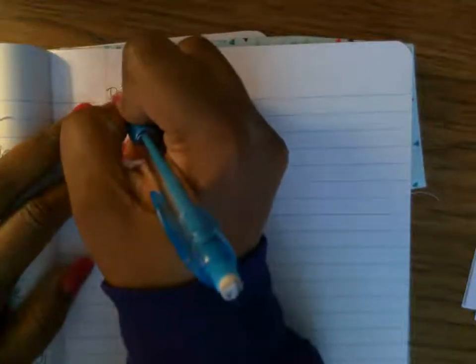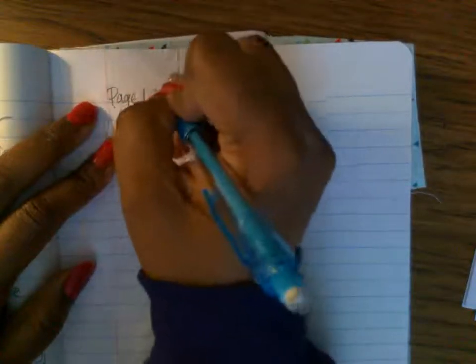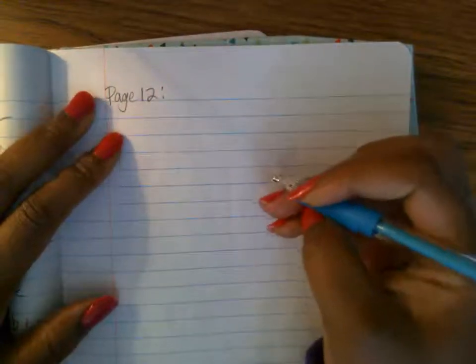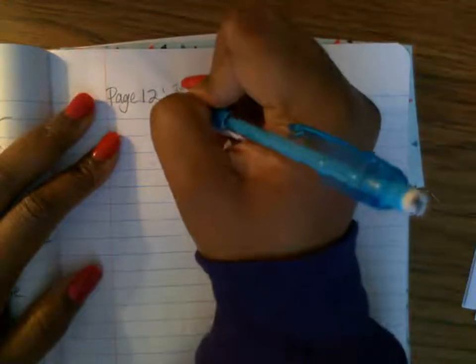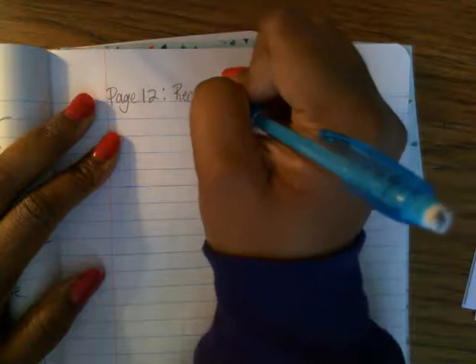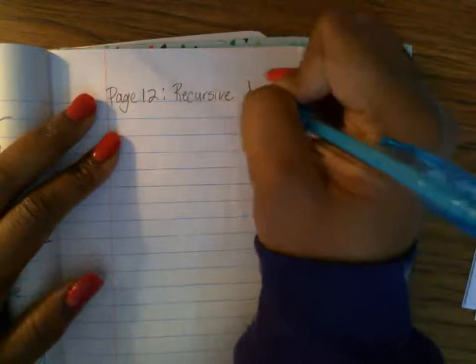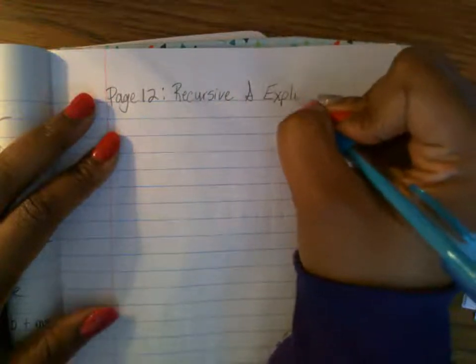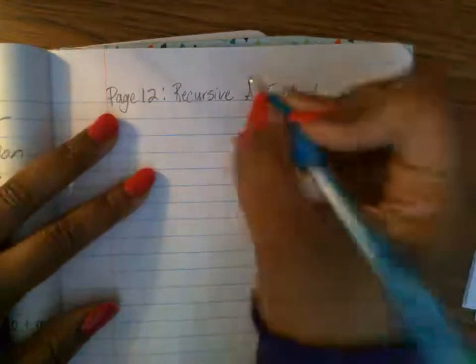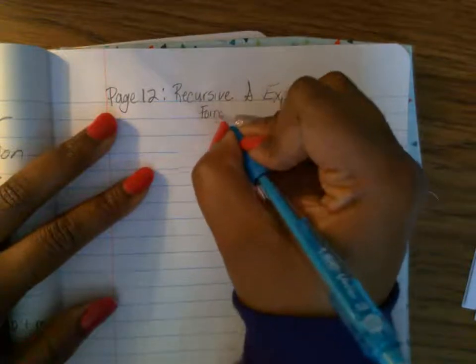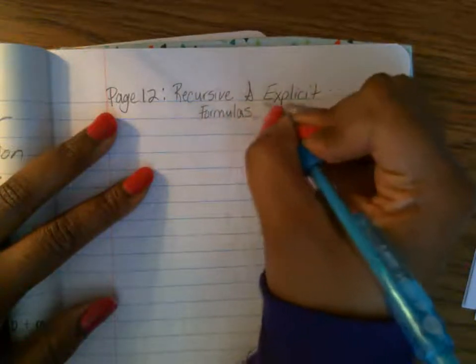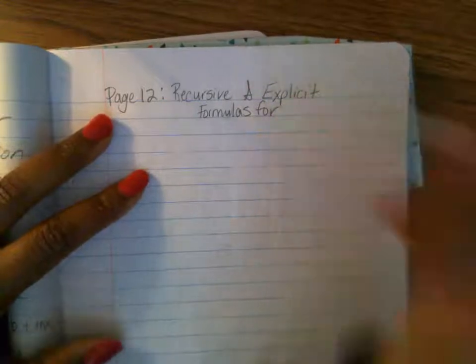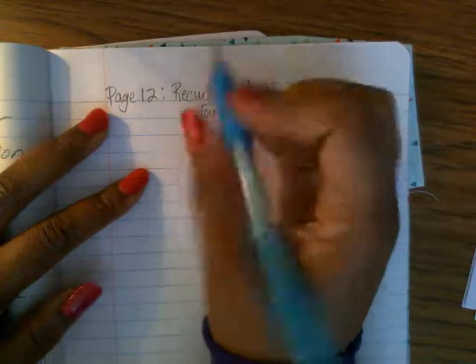We are going to do page 12 in our digital interactive notebook. So please make sure that you write page 12. The title of page 12 is Recursive and Explicit, this is the and symbol, Formulas for linear functions.